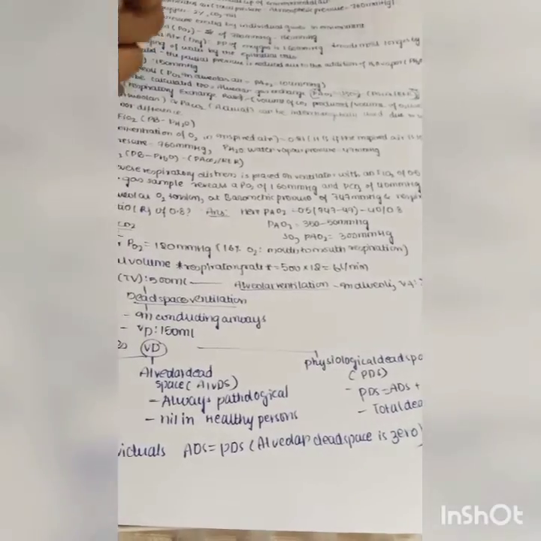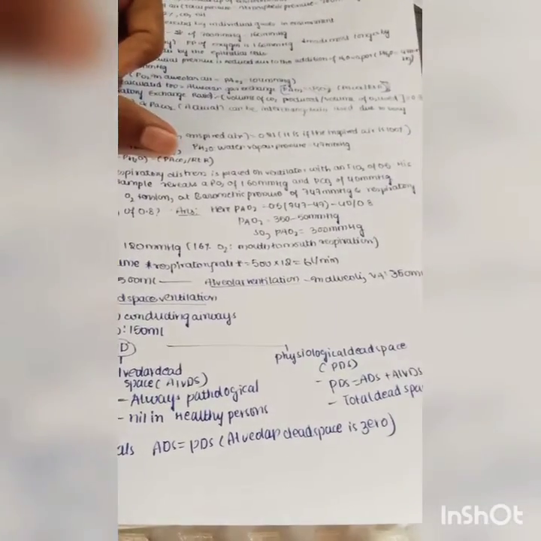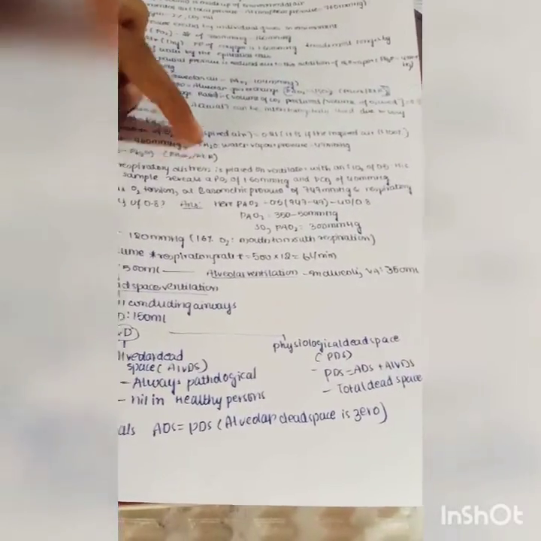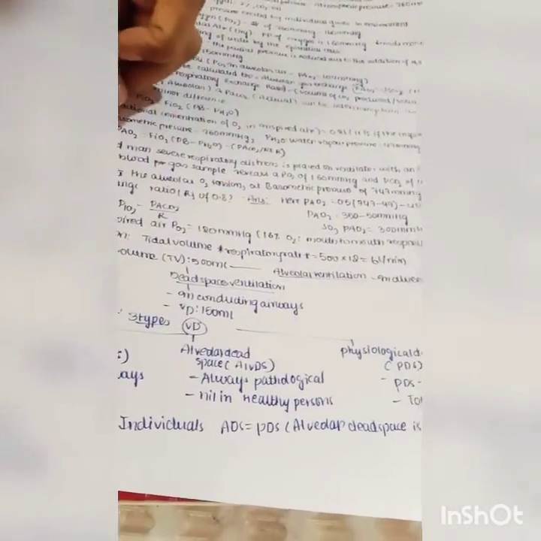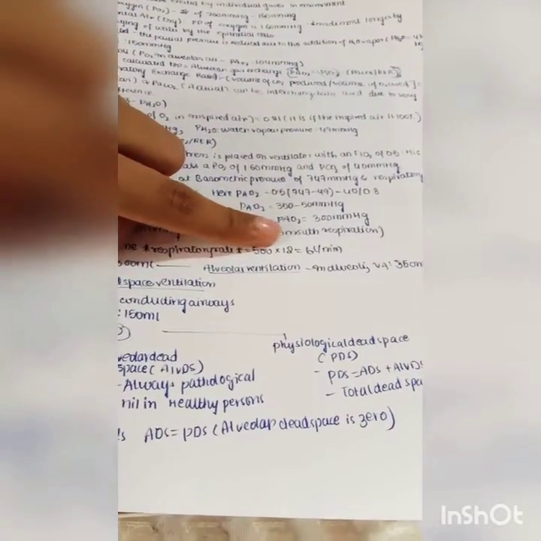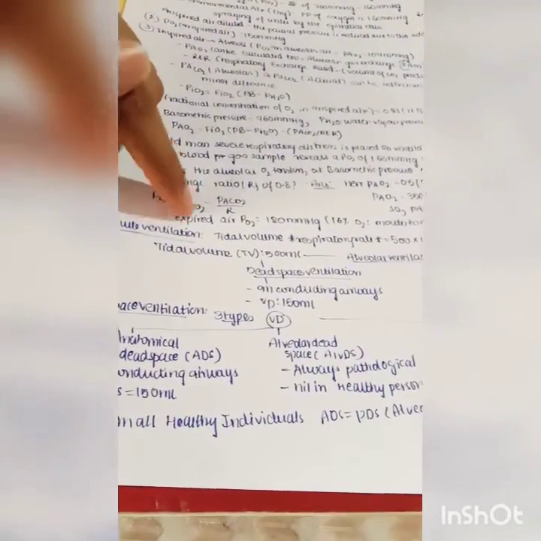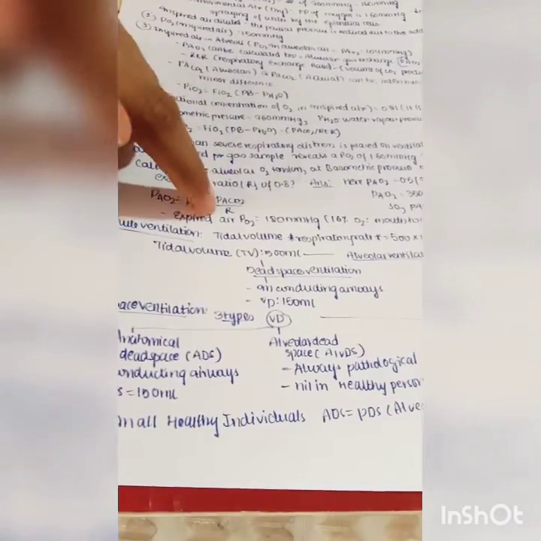So 0.5 into Pb, the barometric pressure, given as 747, minus 47, which is the PH2O, minus 40 divided by 0.8, because PaCO2 is 40, they have given that, and RER is 0.8, that also they have given. So just by substituting all those values, we finally get PaO2 is equal to 300 millimeters of mercury. So we got that answer. PaO2 is equal to PiO2 minus PaCO2 by RER.